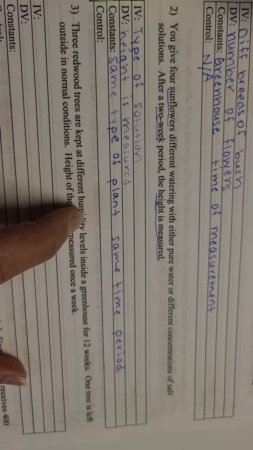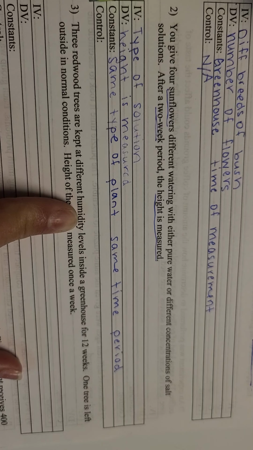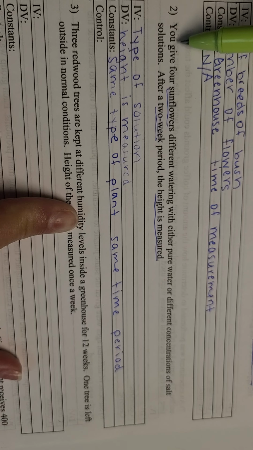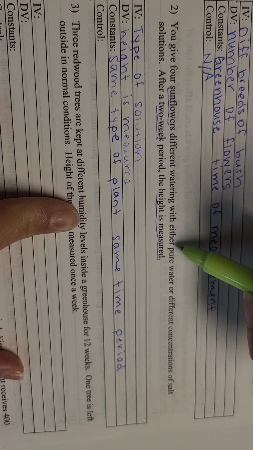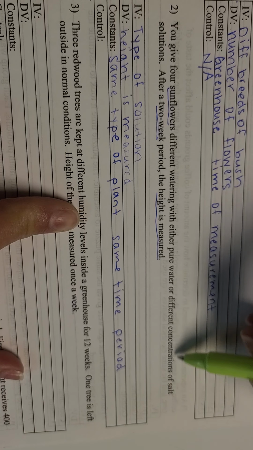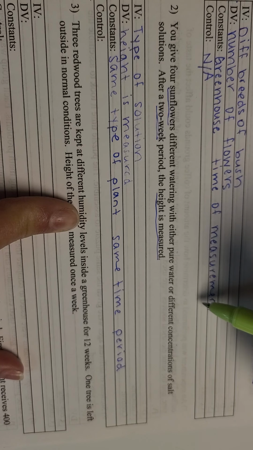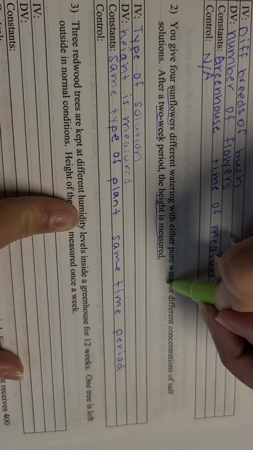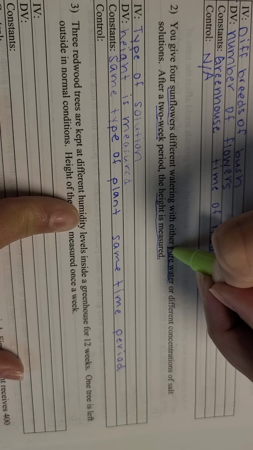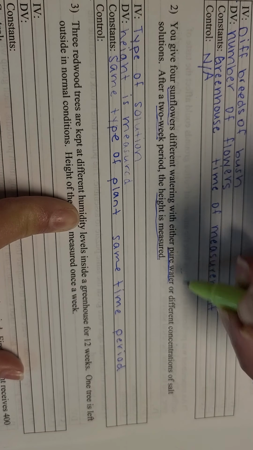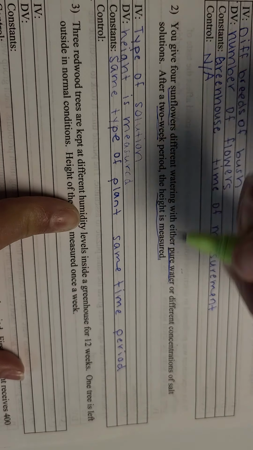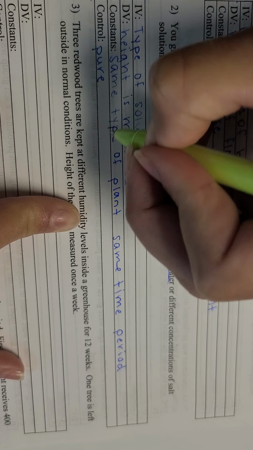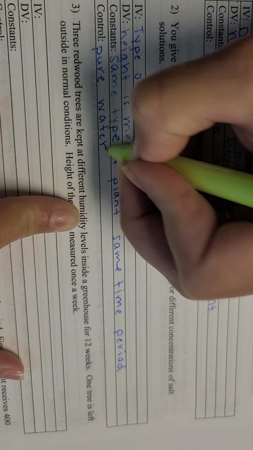Okay, what's my control? What am I measuring my experimental group against at the end? So for this situation, it looks like because we've got our different watering types of pure water or different concentrations of salt solutions, my control is going to be the pure water. This is going to be what I measure all these different concentrations of salt solutions against at the very end. So the group that is given pure water is your control.